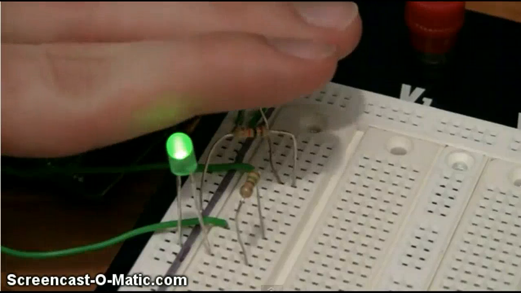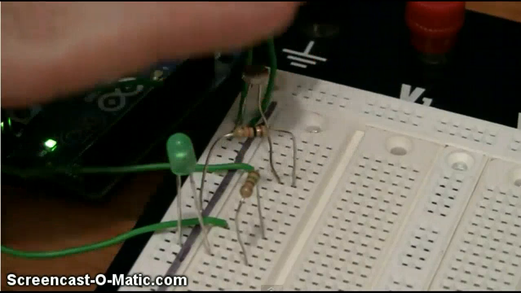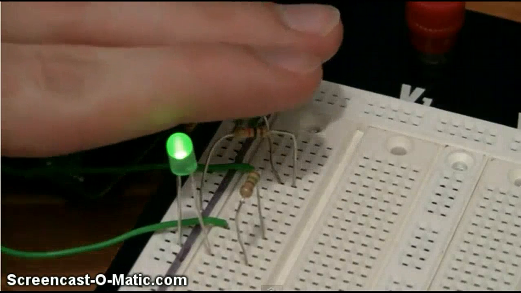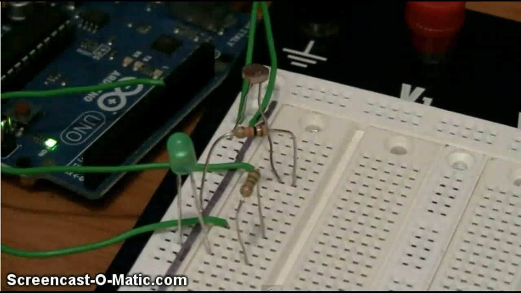Okay, great. We put our hand over it and the LED turns on just like we want it to. When it gets too dark in the room, we'll have a nightlight now. Now you don't have to be afraid of monsters in your closet.